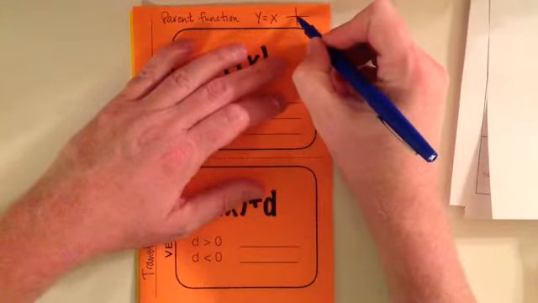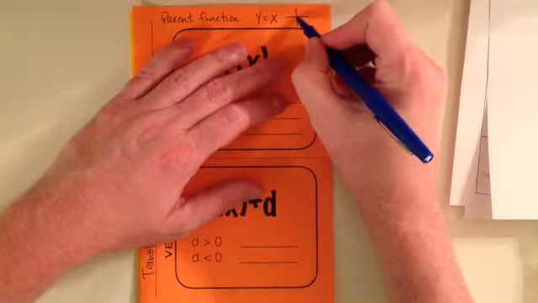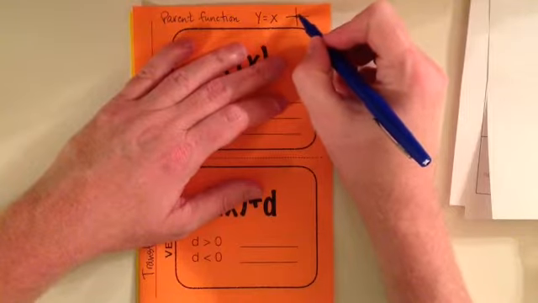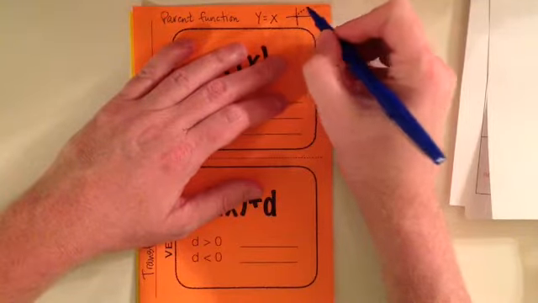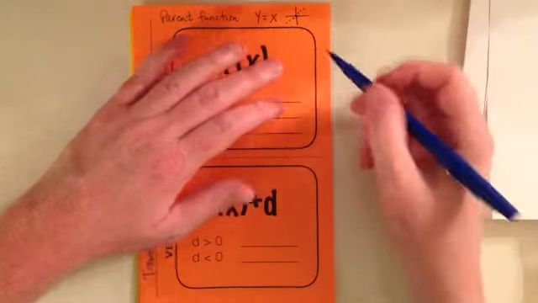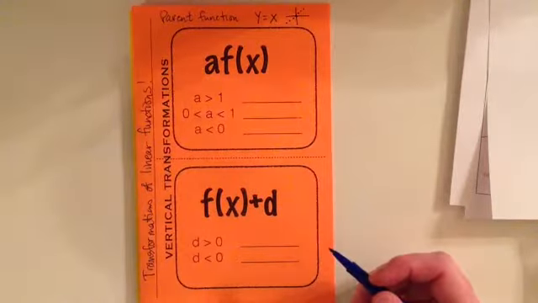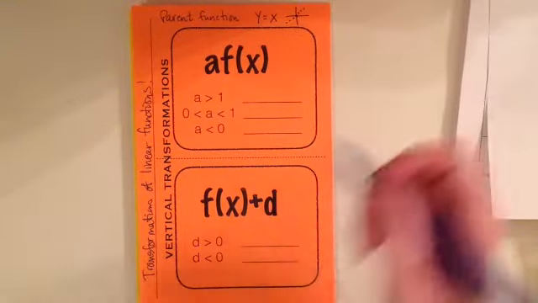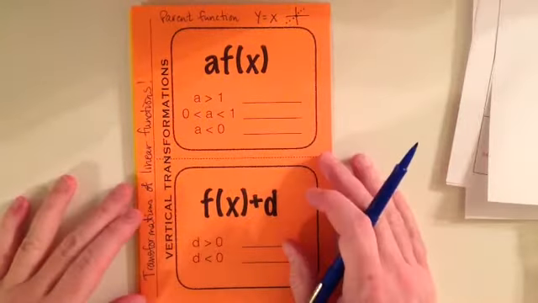It passes through the origin because b is 0 and the slope is 1 over 1, so we go up 1 over 1, up 1 over 1, up 1 over 1, and we can go down 1 to the left, down 1 to the left, down 1 to the left, and that is the actual parent function. That's the line. If I drew the line through those dots, that would be what the parent function looks like.